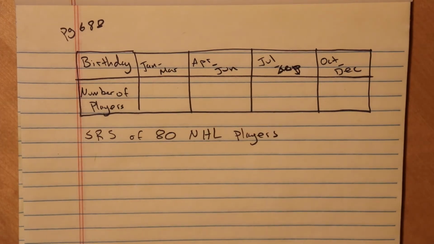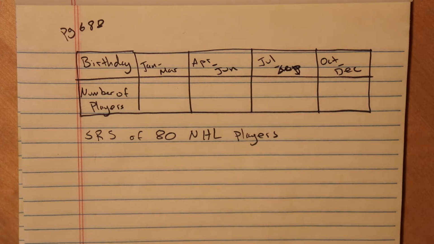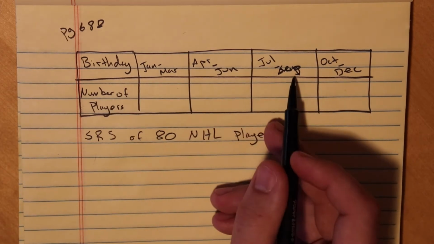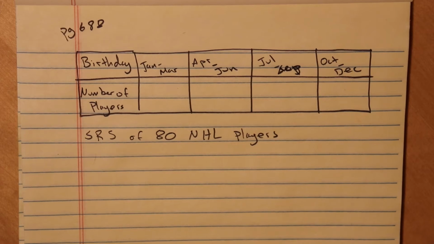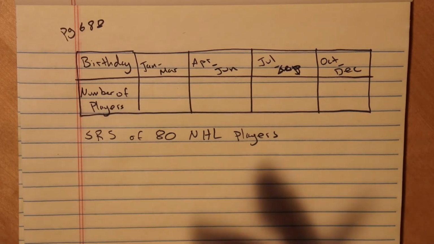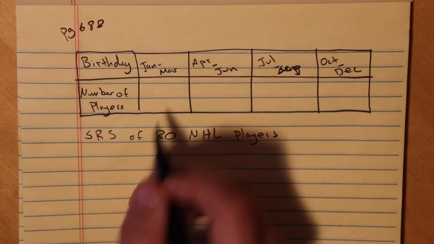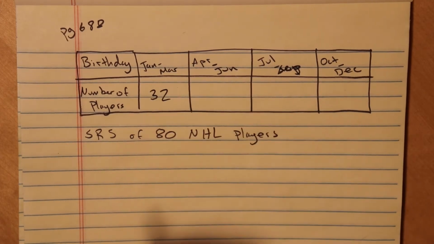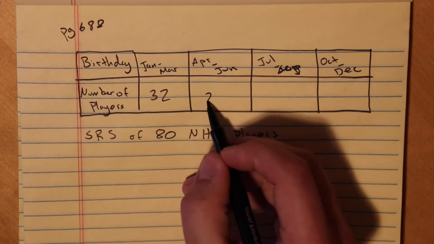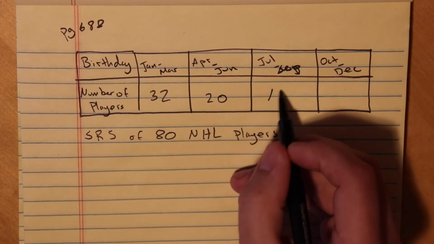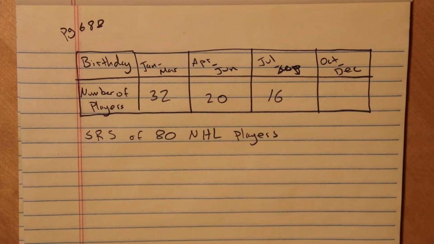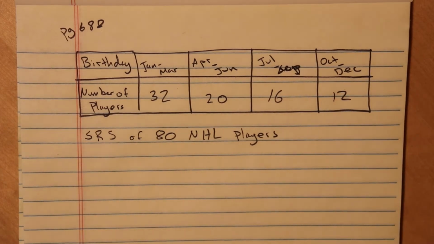So this example can be found on page 688. This is our next example here. We're going to be looking at the birthday distribution of a simple random sample of 80 NHL players. So we break up the year into 4 pieces: January to March, April to June, July to September, and October to December. Out of the simple random sample of 80 hockey players in the league, this is how their birthdays were distributed. 32 had birthdays from January to March, 20 from April to June, 16 from July to September, and 12 from October to December.